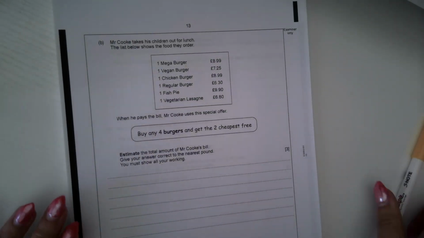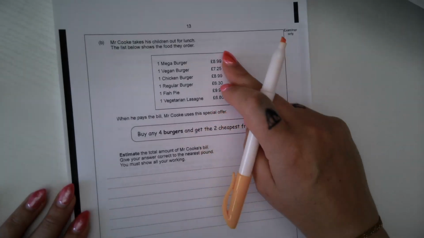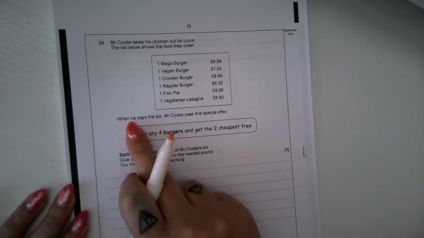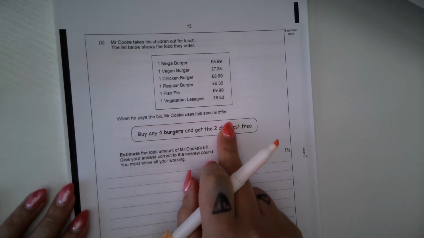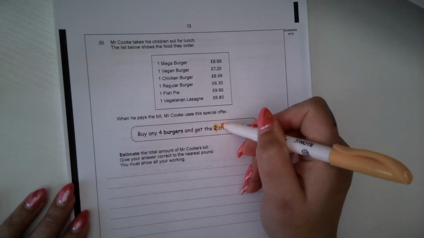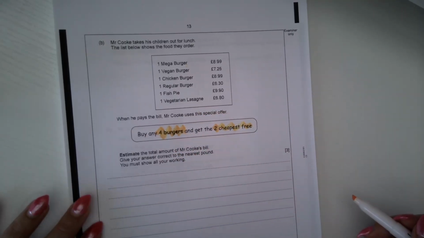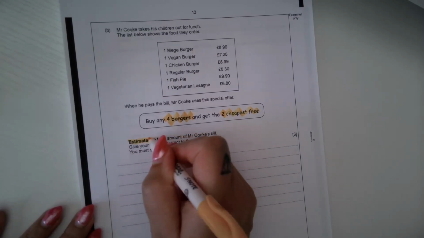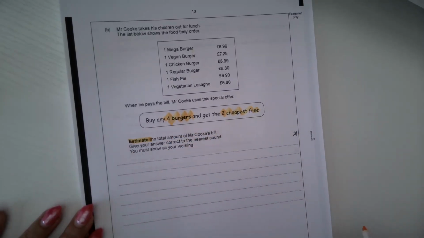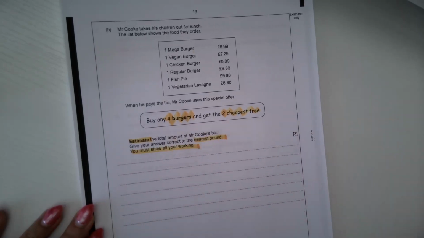11b. Mr. Cook takes his children out for lunch. The list below shows the food they ordered. So this is everything that they've ordered. When he pays the bill, he uses this special offer. So you get any 4 burgers and you get the 2 cheapest free. So buy any 4, get the 2 cheapest free. Estimate the total amount of Mr. Cook's bill. Give your answer correct to the nearest pound and you have to show all of your working out.